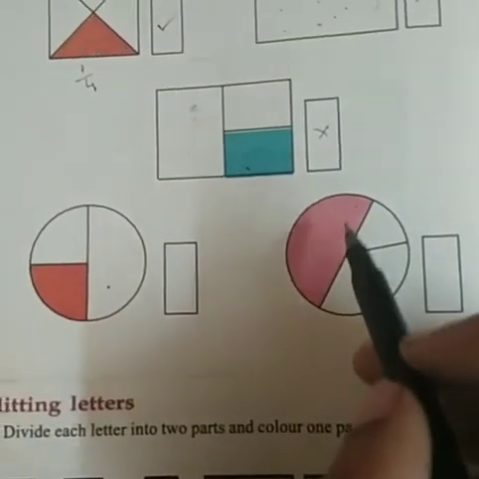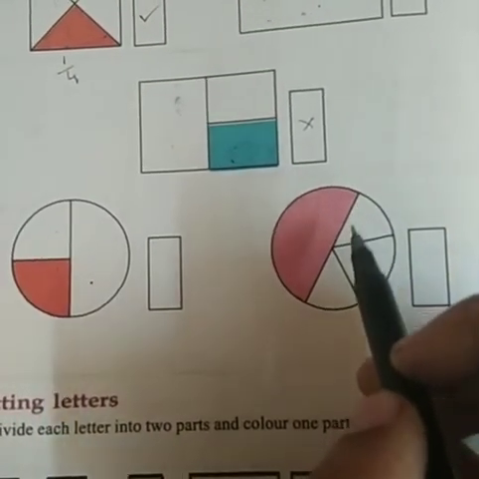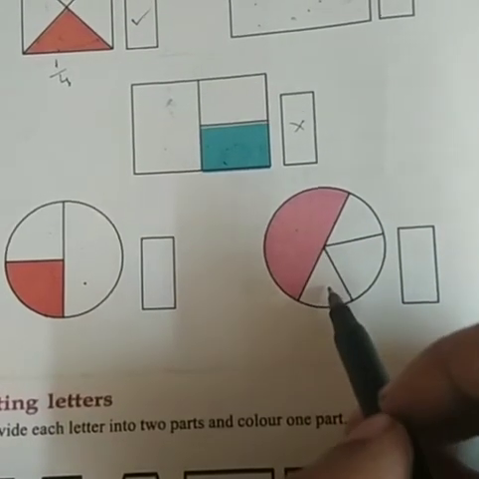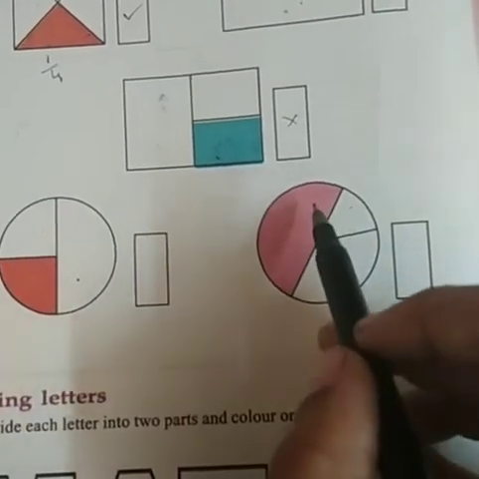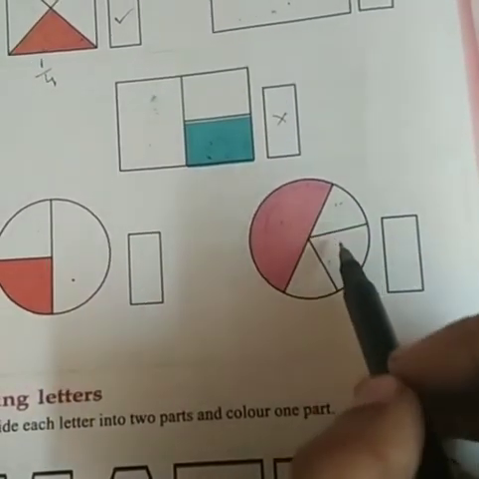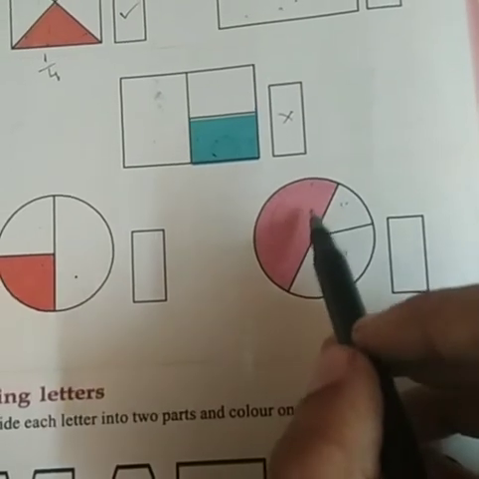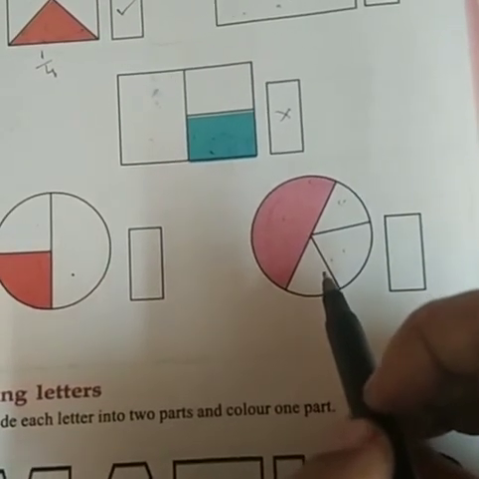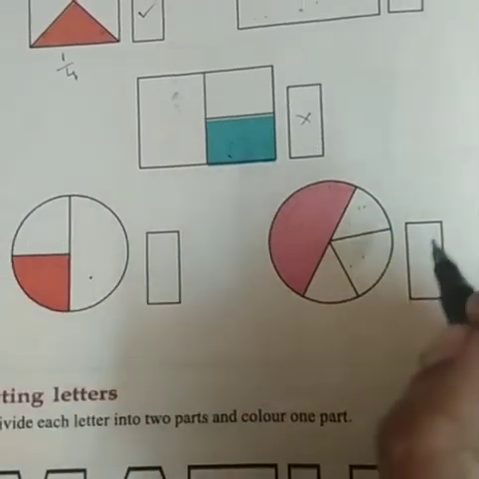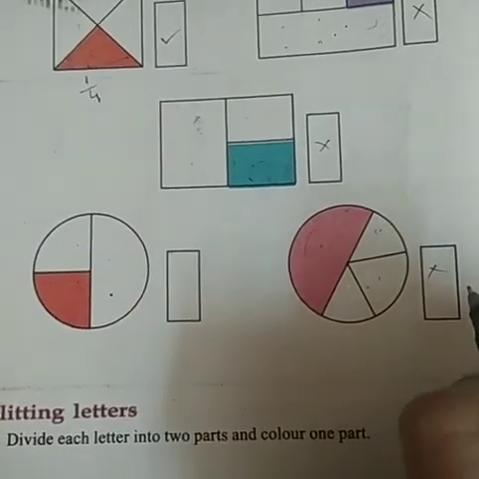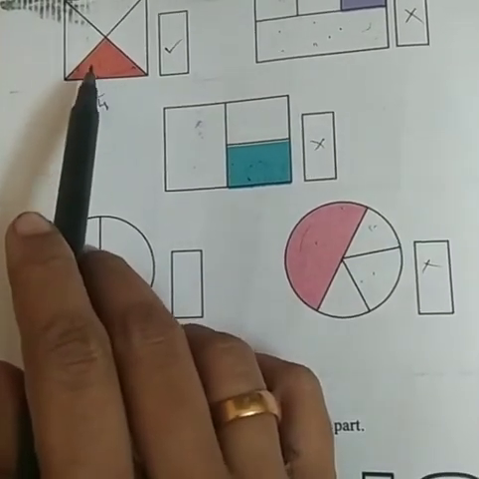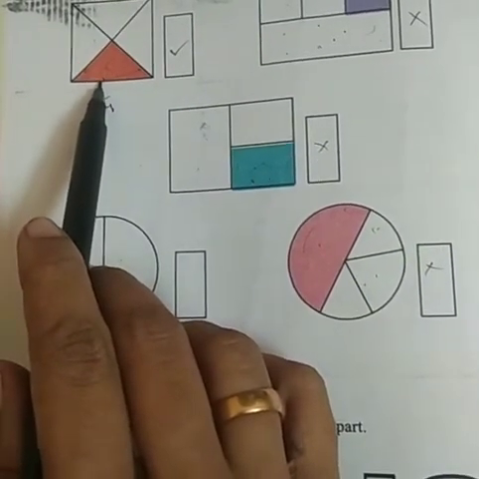Look here. Is this 1 by 4? Here we can see 4 parts. 1, 2, 3 and 4. But this part is larger than these 3 parts. So this is not equally divided into 4 parts. Equal അല്ല. So this is not 1 by 4. Here we can see only one picture with a quarter.